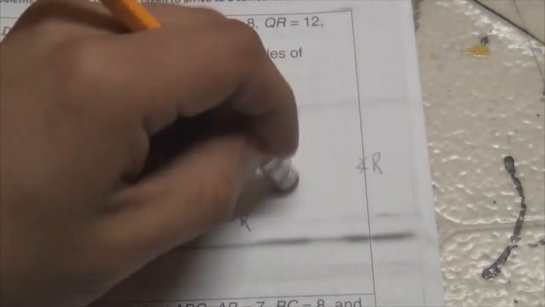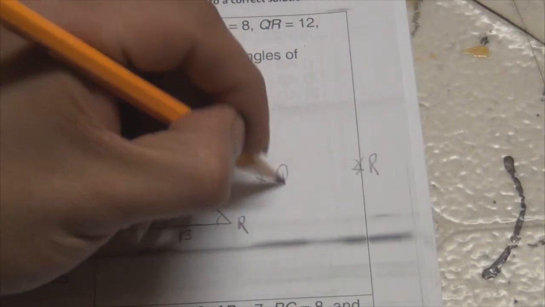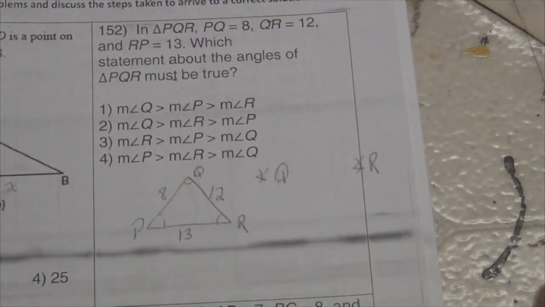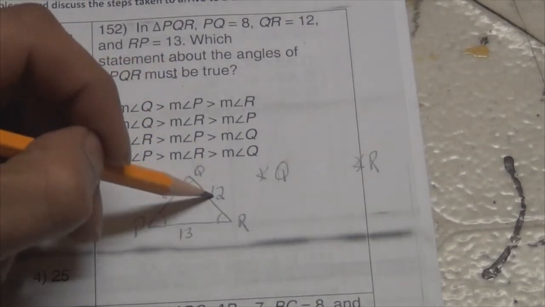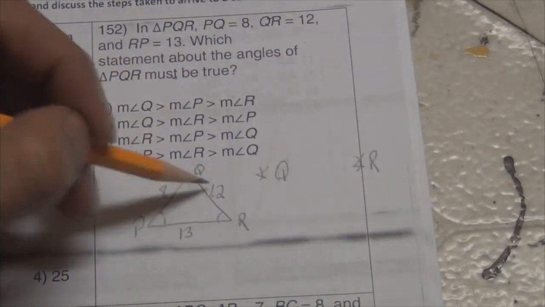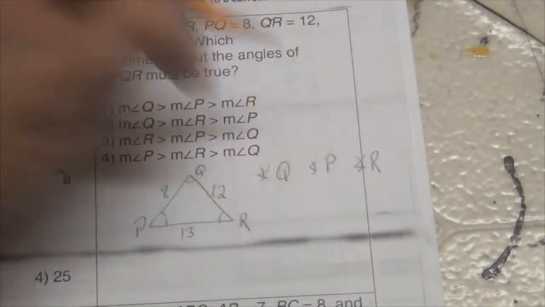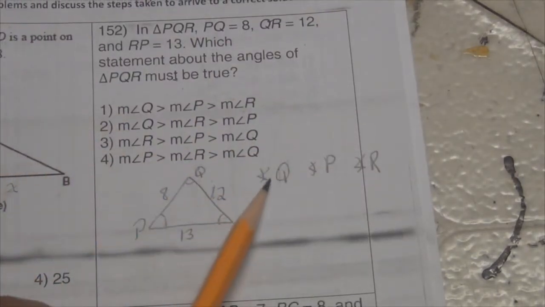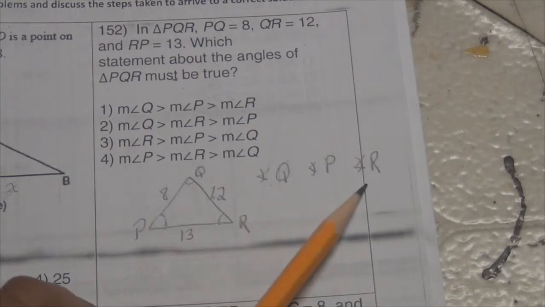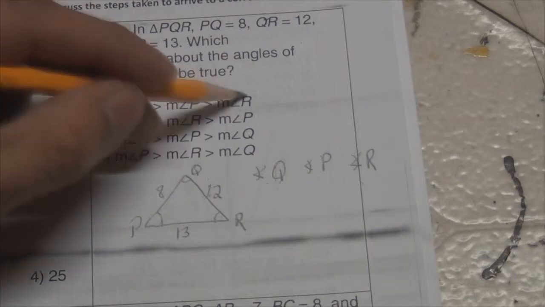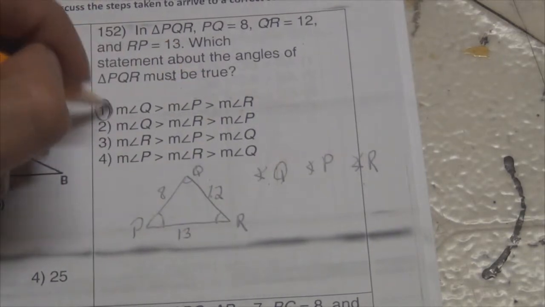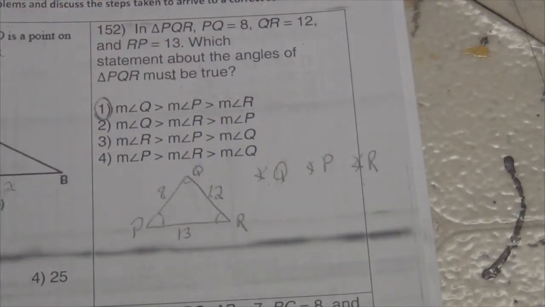Oh, okay. So guess what? The largest angle is angle Q. The smallest, of course, is still angle R, and the mid-size angle is angle P, because opposite to 12 is P. So I just put them in order from largest to smallest: QPR. So guess what? Choice 1 is your answer.